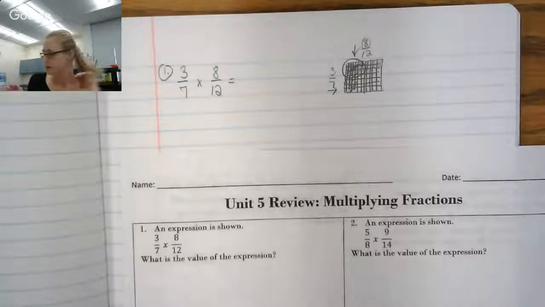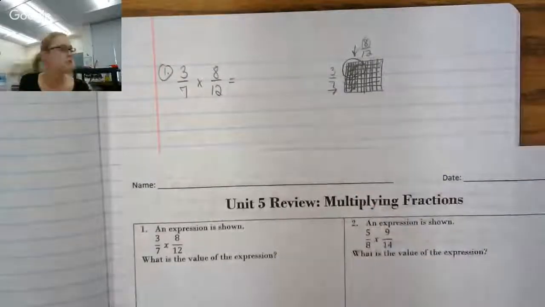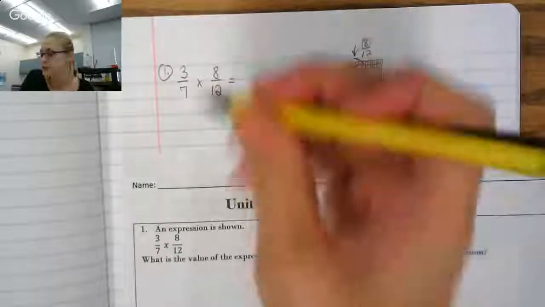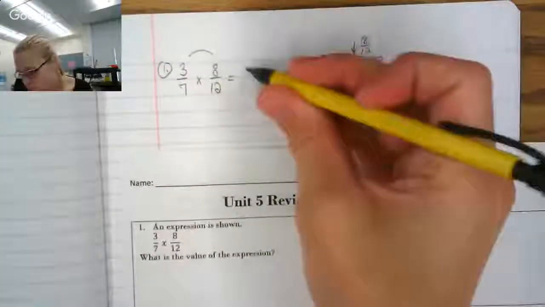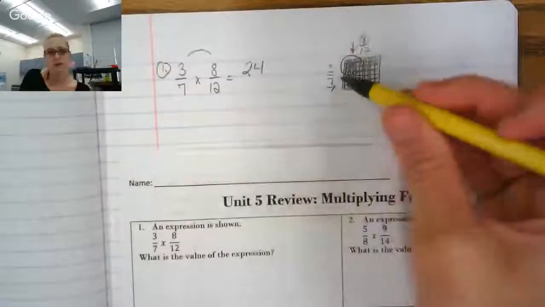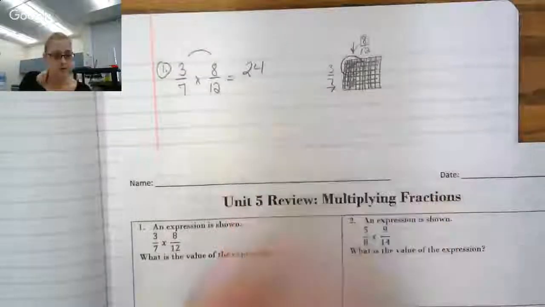So anyways, yeah, you could draw the model. Some of us like models. Some of us are past the models at this point. And we would just multiply our numerator times our numerator, which would give us 24. That was our overlapping part here. When we shaded 3 across and we shaded 8 down, we ended up with 24 overlapping parts.